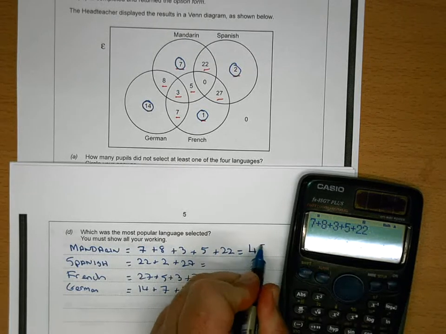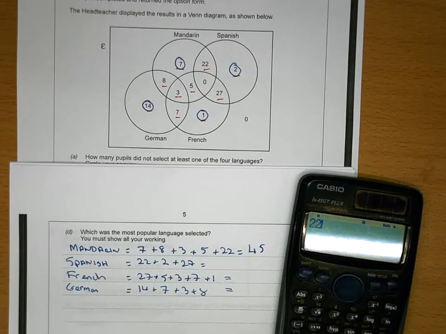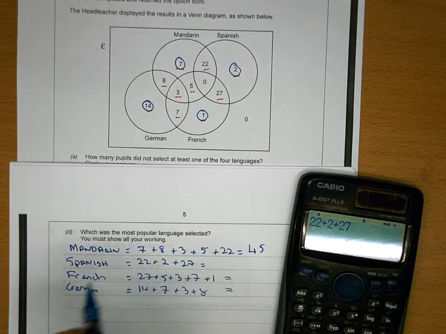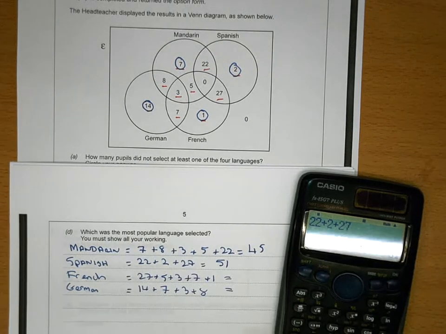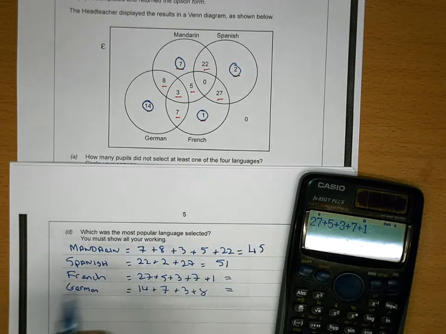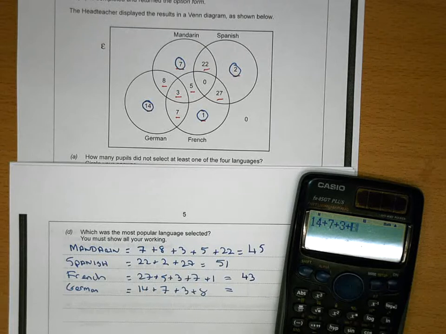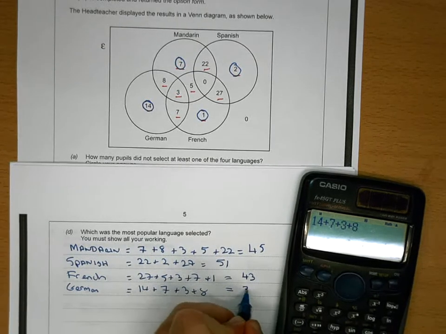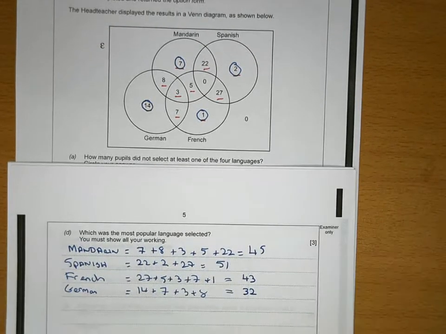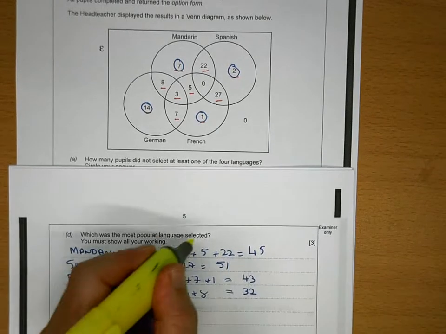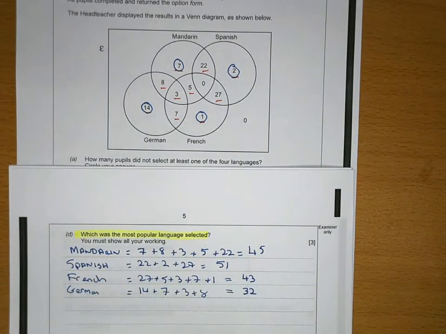So 45 chose Mandarin, 51 chose Spanish, 43 chose French, and 32 chose German. So which was the most popular language selected? Well, I haven't answered that yet. I've done all the work. The most popular language was 51, which is Spanish.